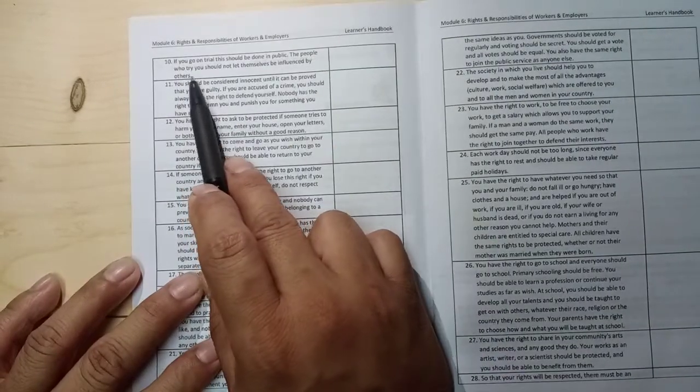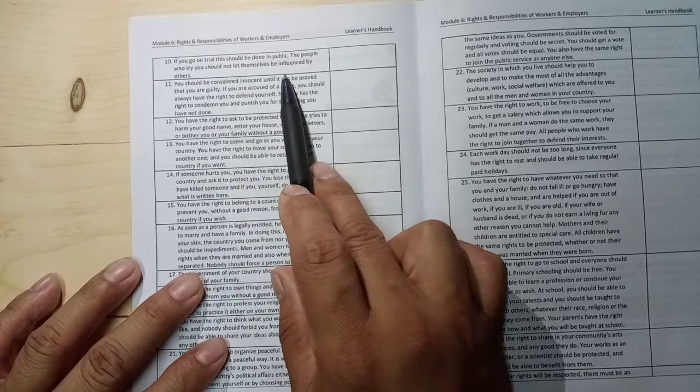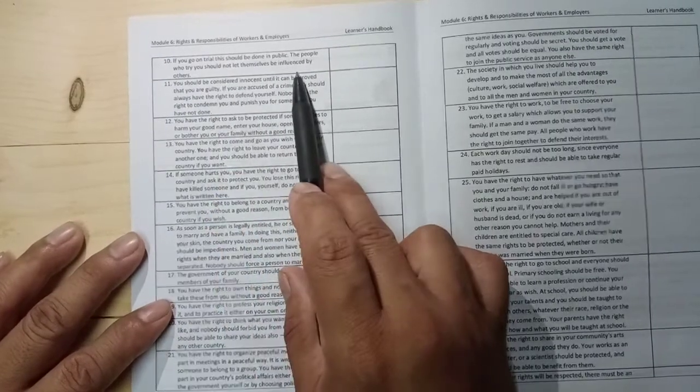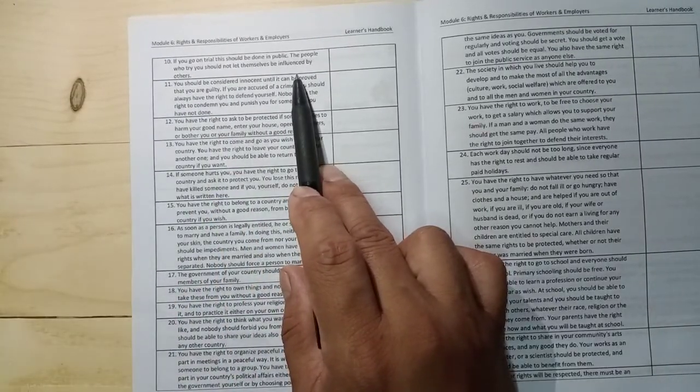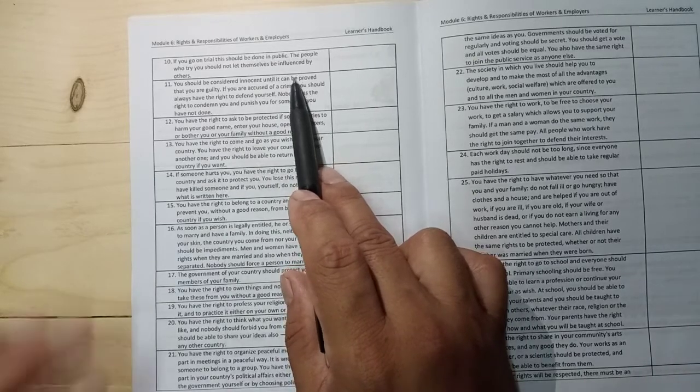The people who try you should not let themselves be influenced by others. Dapat hindi ito maimpluwensyahan ng ibang tao, yung mga taong naglilitis sa'yo.